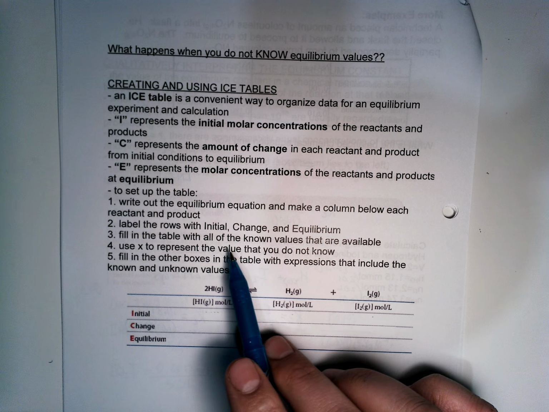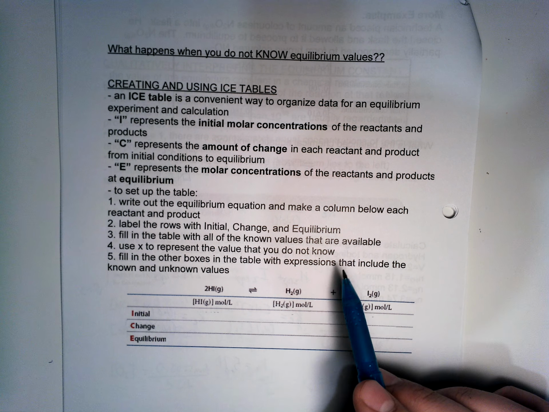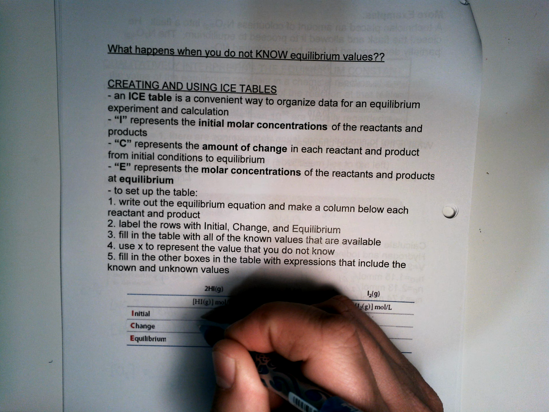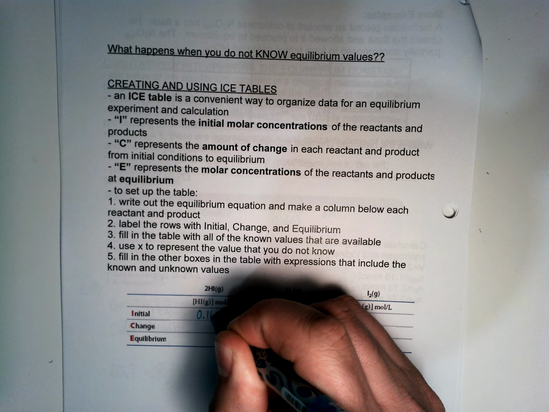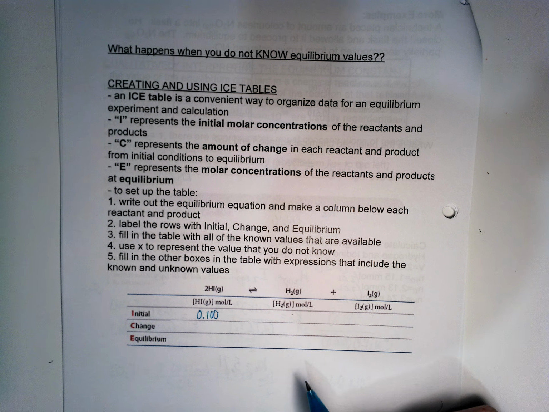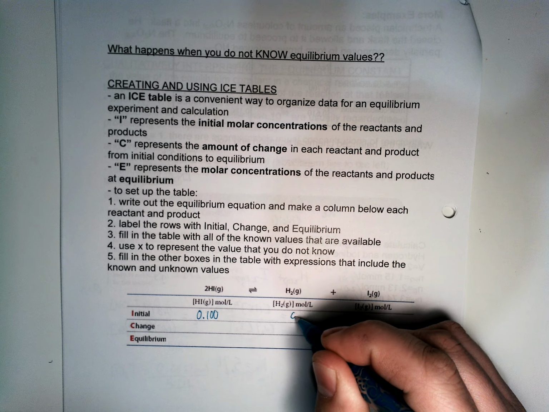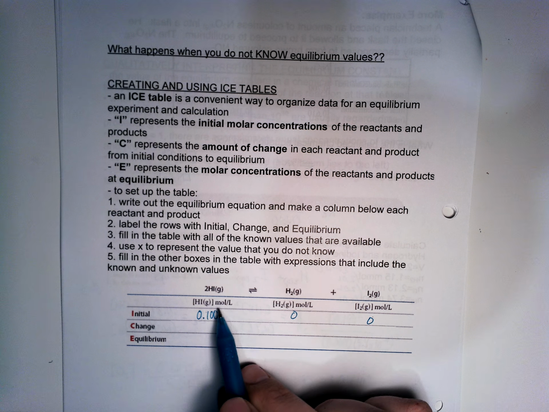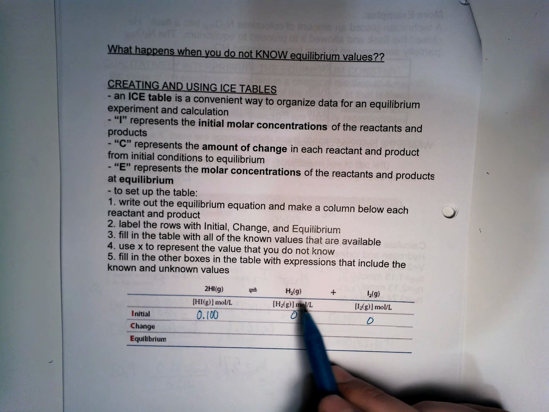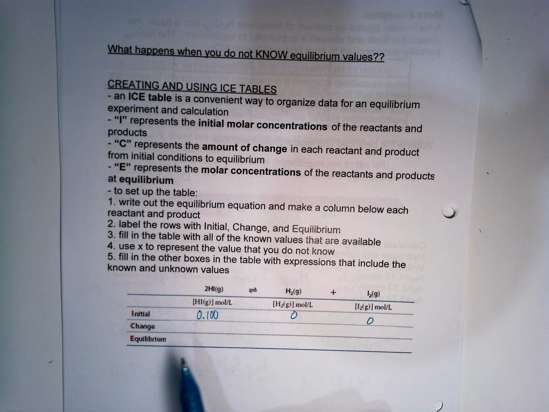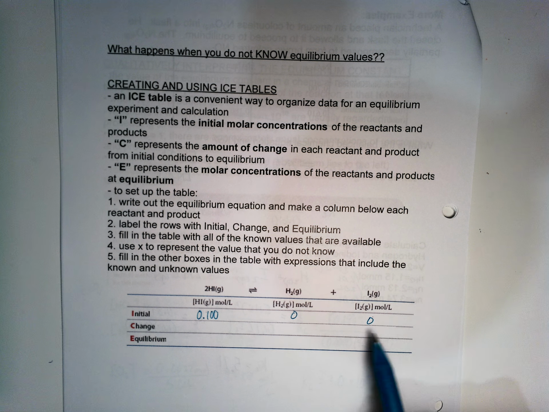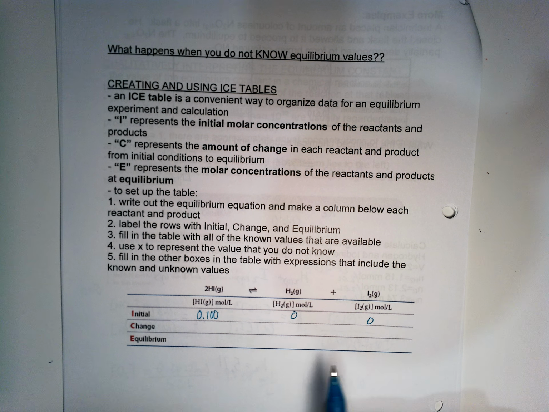Next, fill in the table with all the known values that are available. In most cases, you'll start with a known value, like this will be 0.100 moles per liter. Usually the products are going to start at 0, because when you first start with the reactant, there is no product. These are just made up numbers. I'm not using an example or anything. We'll do that more on the next page.